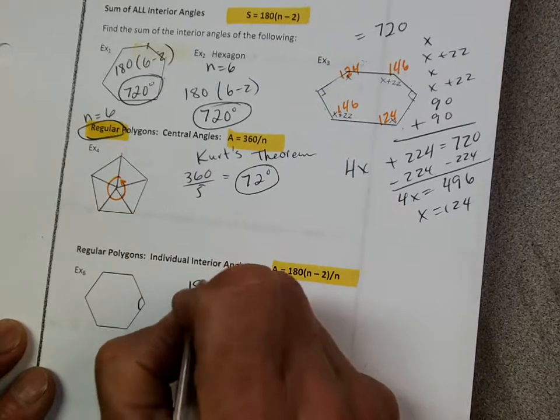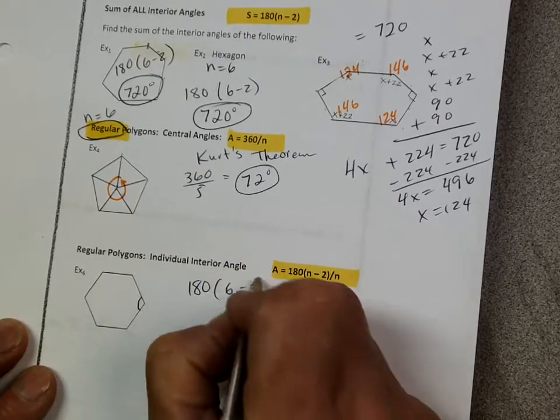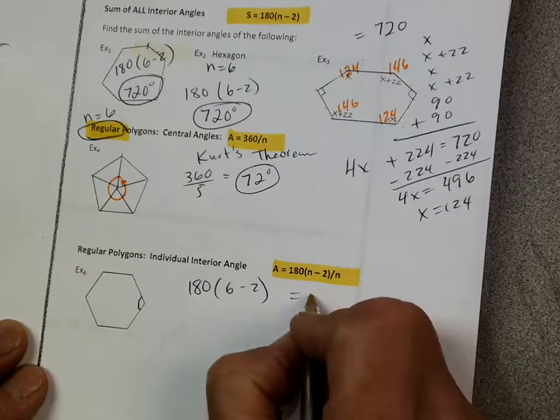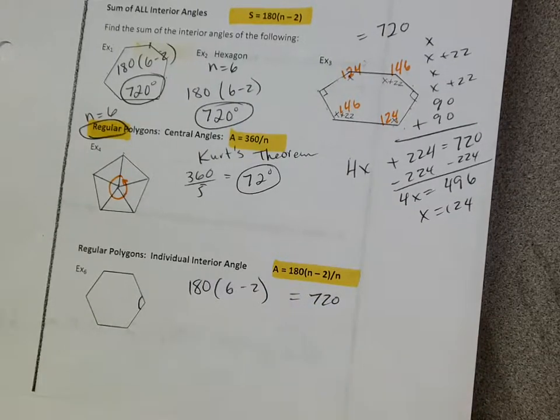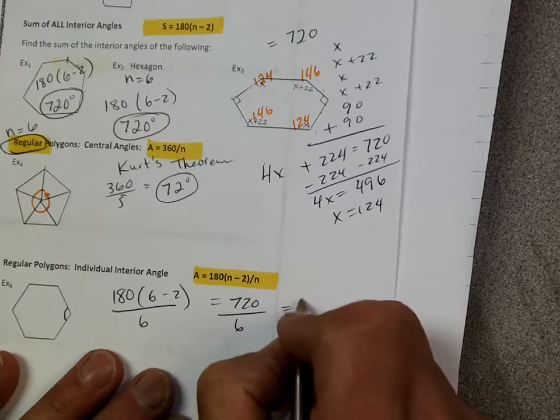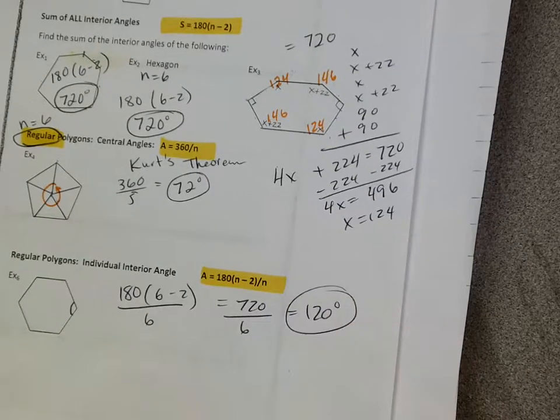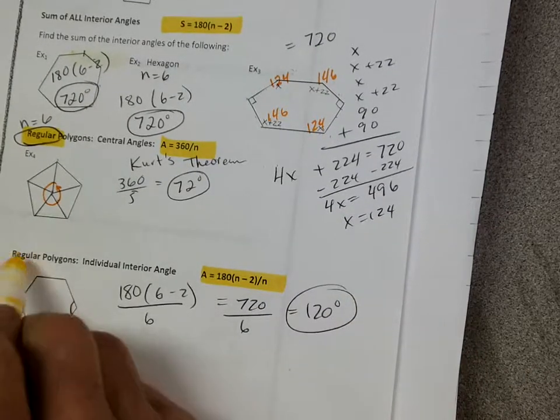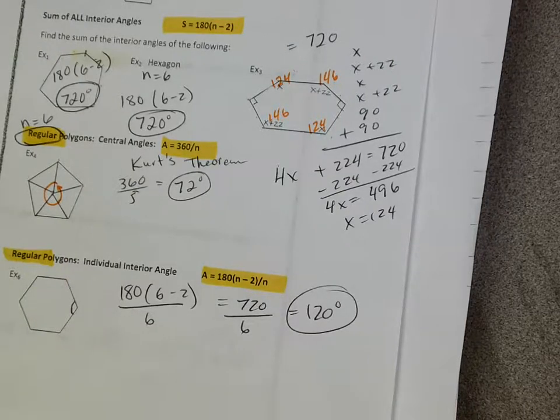If I go 180 times 6 minus 2, that gives me 720 degrees. But that 720 degrees has to be divided up into all 6 of these, right? So since they're equal, just divide that by 6. We get each individual angle to be 120 degrees, okay? So it must be regular in order to find an individual interior angle.